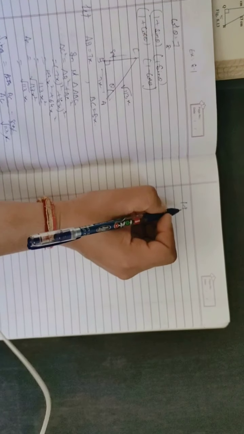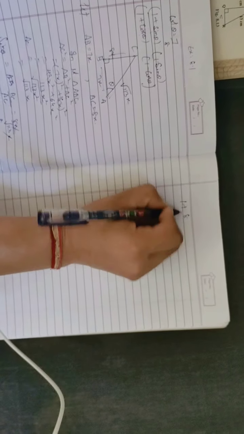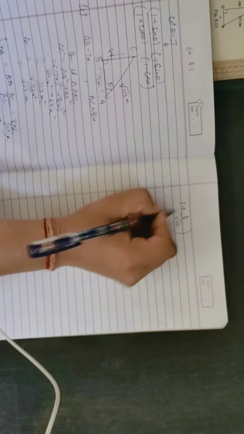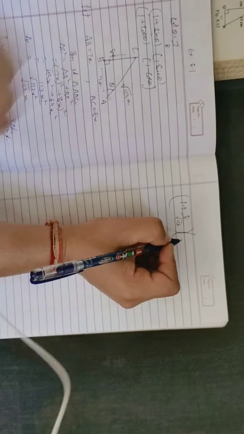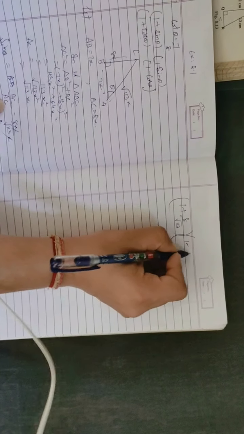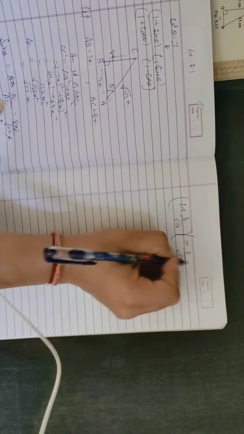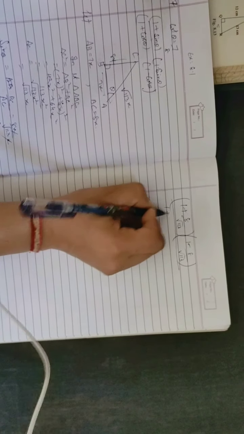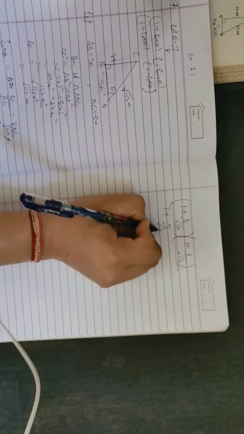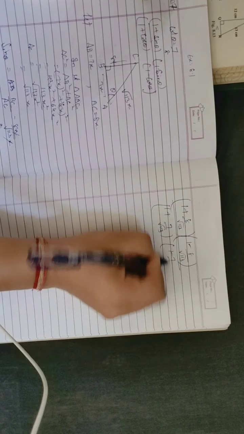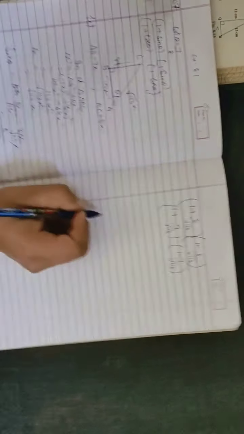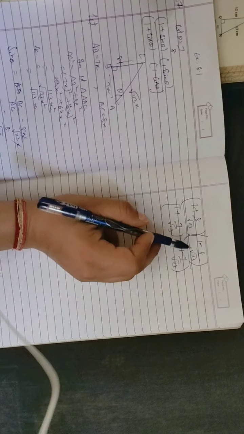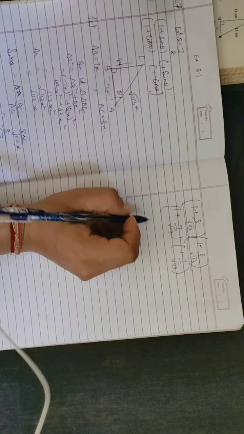And the question is 1 plus sine theta, so I'll substitute the value of sine theta, which is 8 by root 113. And next is 1 minus sine theta, so 1 minus 8 by root 113. Then divided by 1 plus cos theta, that is 1 plus 7 by root 113, and 1 minus 7 by root 113. We know the identity that (a plus b) into (a minus b) is a square minus b square.